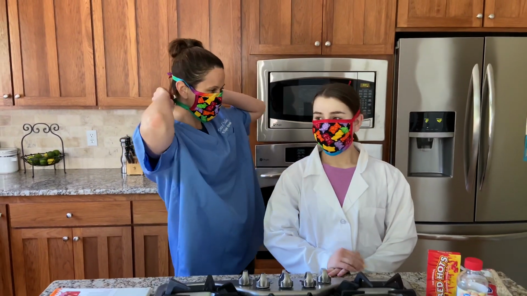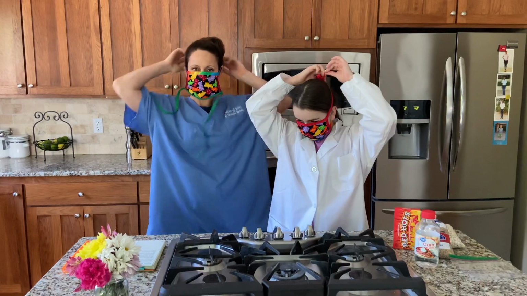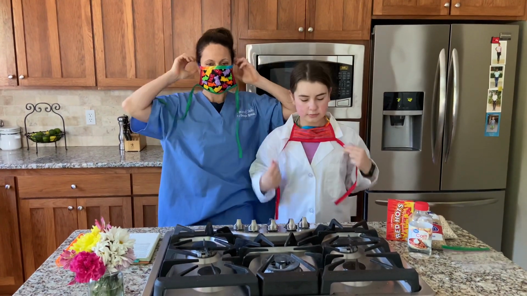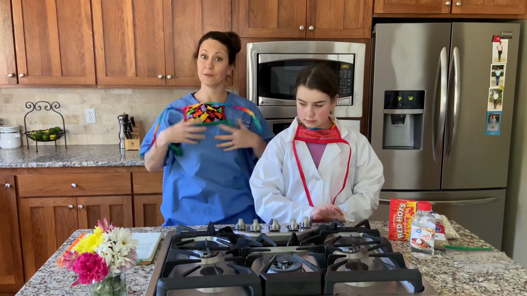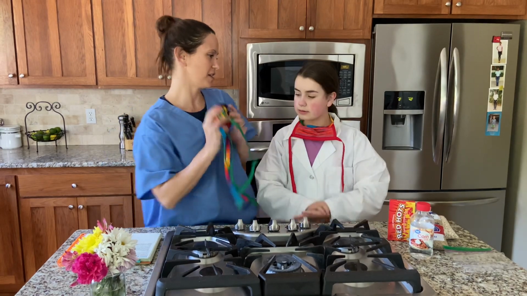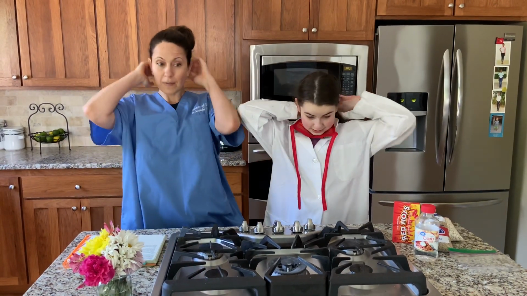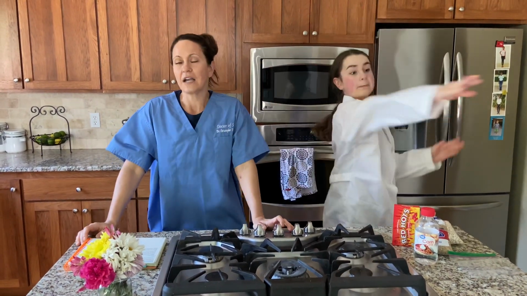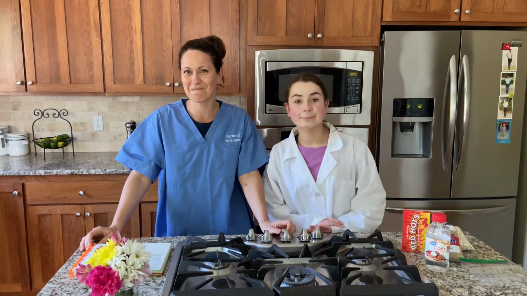Now, let's take off our masks, Abigail. We were wearing these masks that my mom made because we want to be safe out in public. But since we're in our kitchen, let's get rid of these masks. But we do have our doctor gear on to remind you that science can be fun.